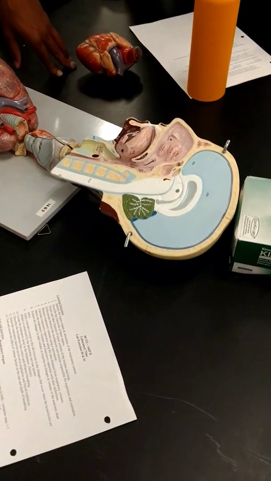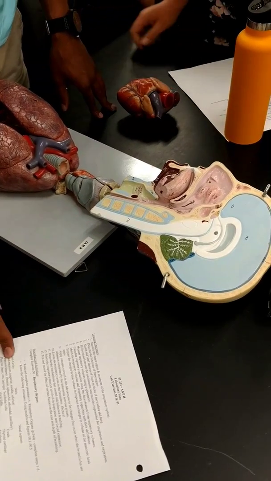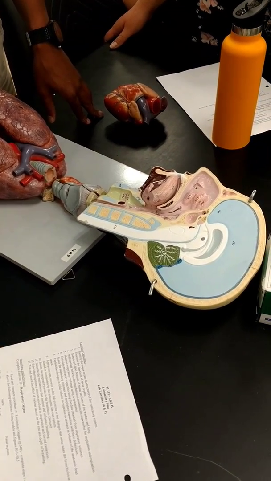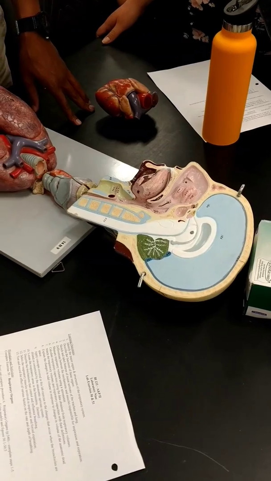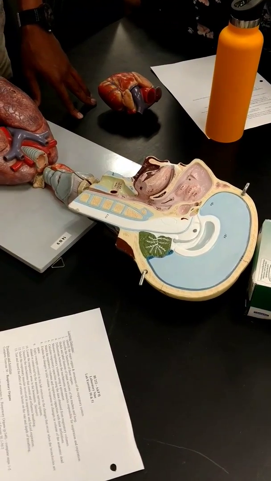I don't think the concha are on this list. You have your meatus, just the meatus, but not the concha. I thought the concha were on that. I don't think they are. Okay, well, next year.